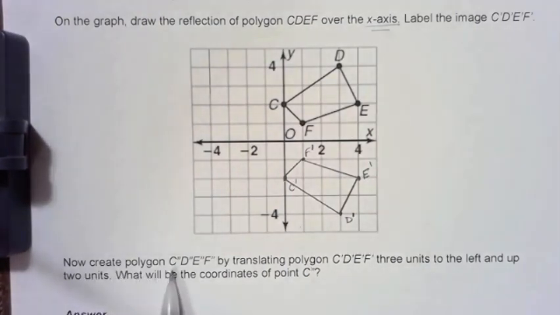Now we're going to create C double prime, D double prime, E double prime, F double prime by translating C prime, D prime, E prime, F prime 3 units to the left and up 2 units. Okay, so 3 units to the left, x minus 3, up 2 units, y plus 2. What will be the coordinates of point C double prime?